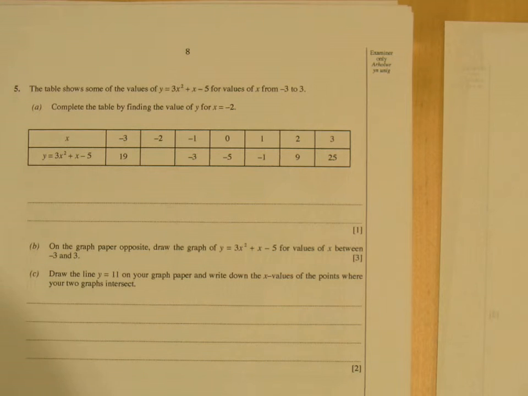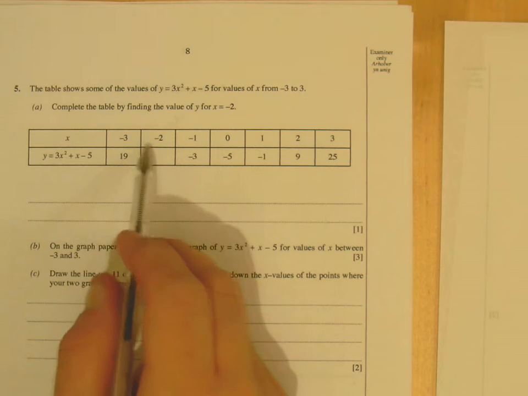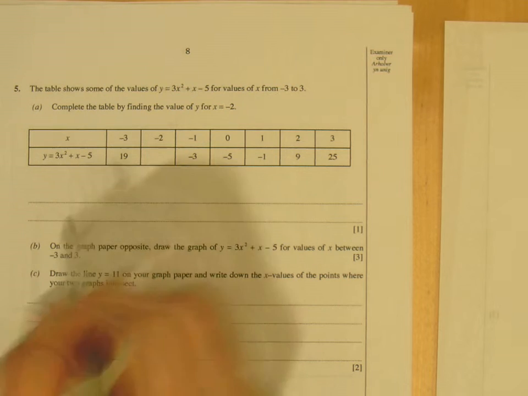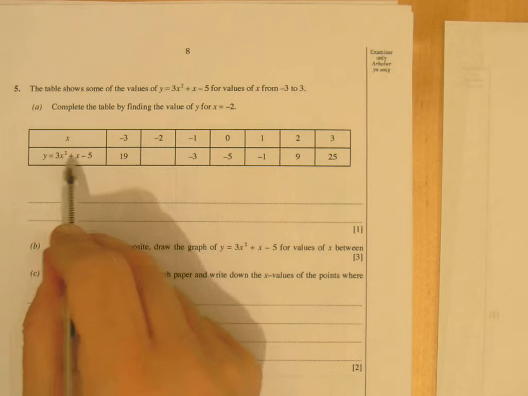Alright, these days these types of questions tend to come up in the non-calculator paper, but in this case it came up in the calculator paper. So let's just try and do it without a calculator, okay? We need to fill this value in here, right? X is -2, so you need to put it in there.